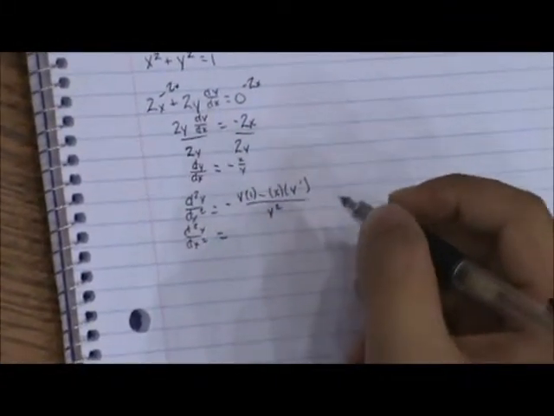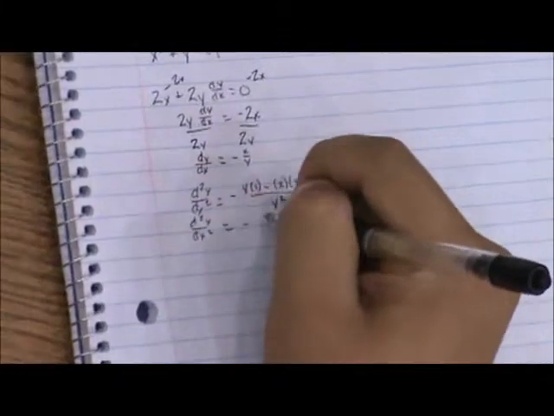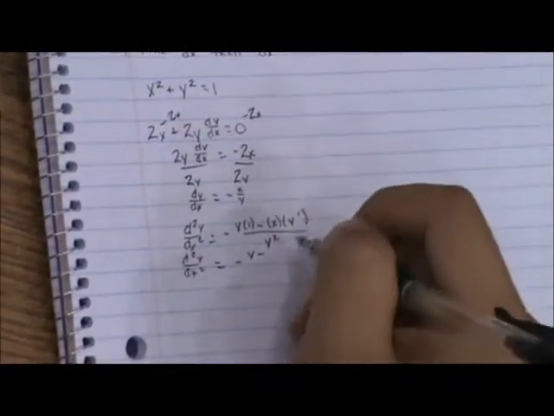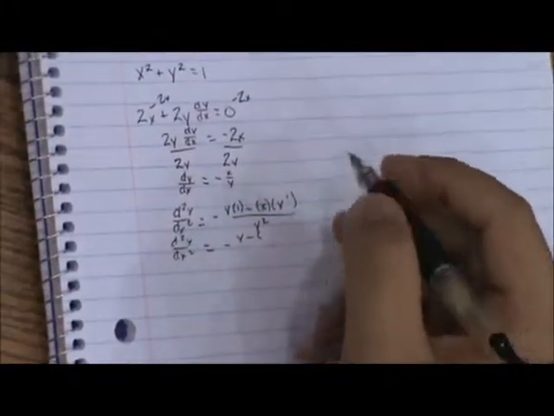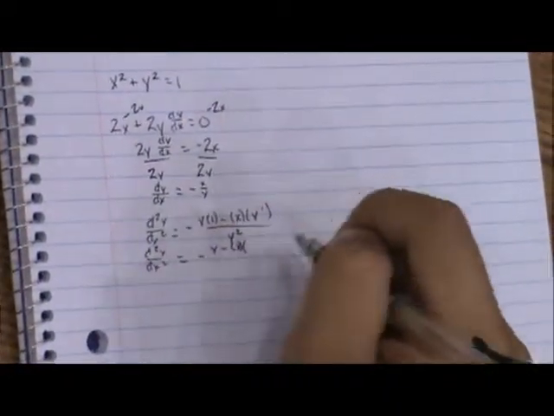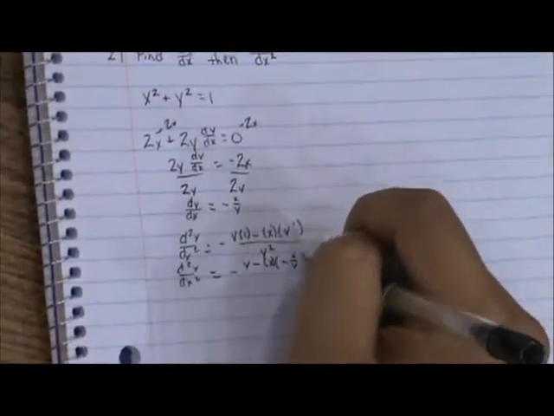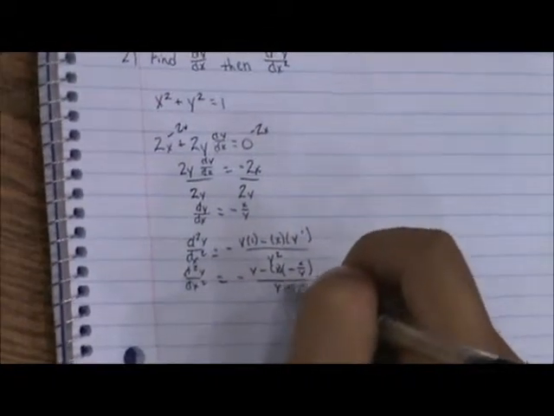And now, since you already know what y prime is, you're able to put that back into the equation, making it y times 1 minus x times negative x over y, over y squared.